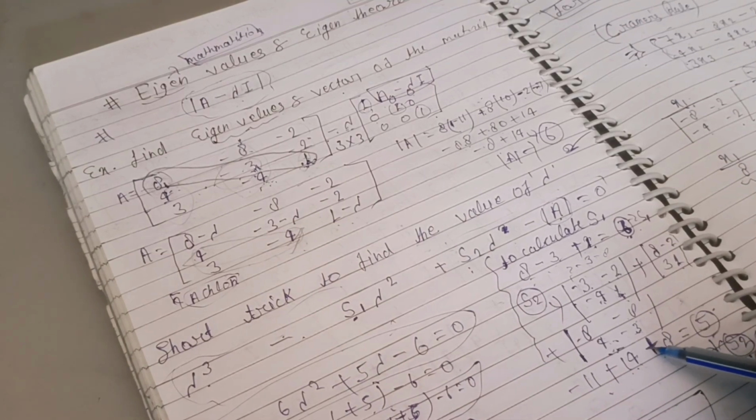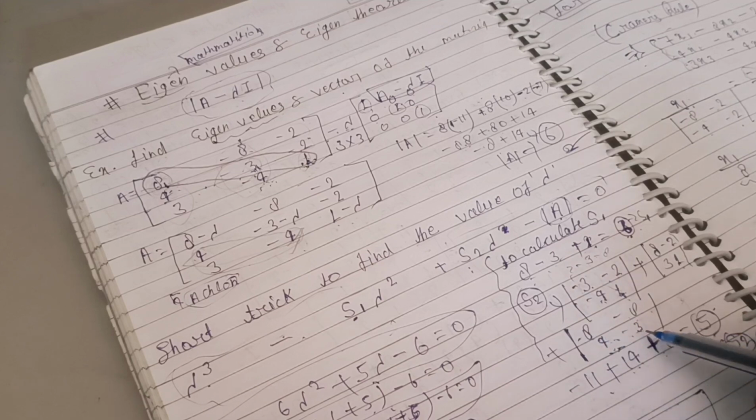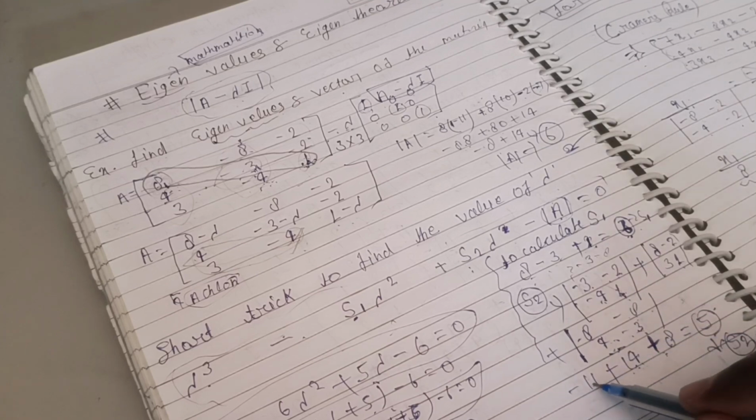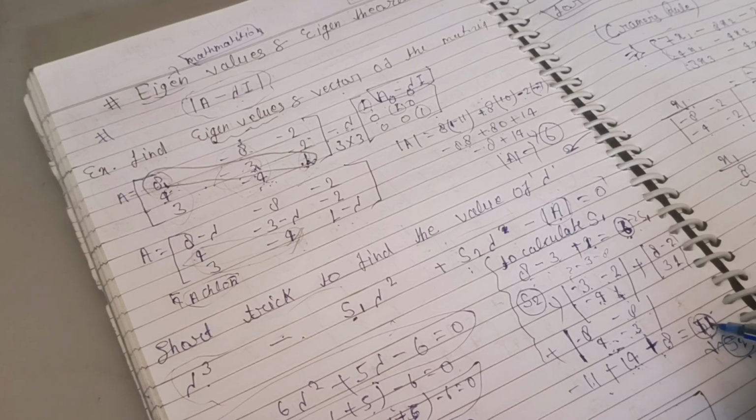Yeah, so plus 8. It is minus 24 minus 32 minus plus 32, so plus 8. So 14 and 8 is 22. 22 minus 11 is 11. So here will be 11.